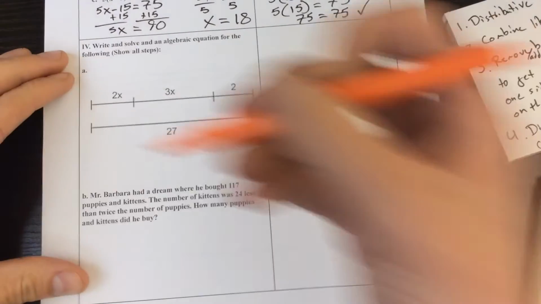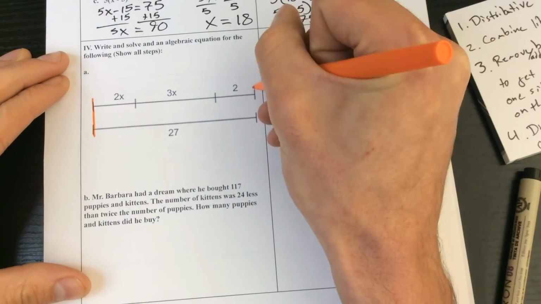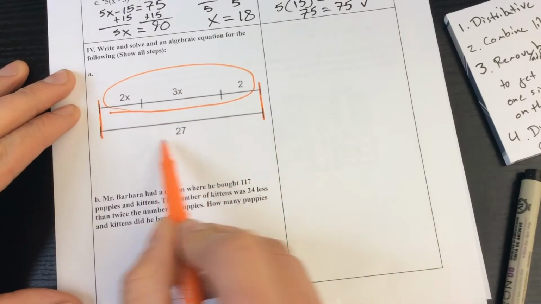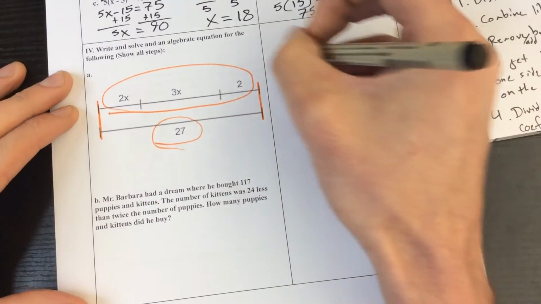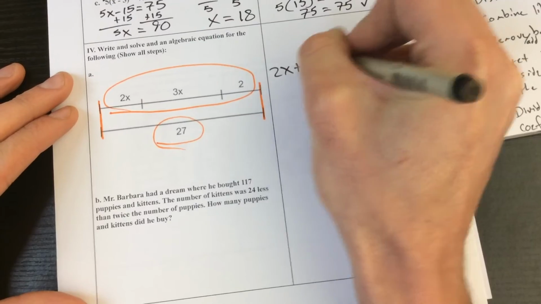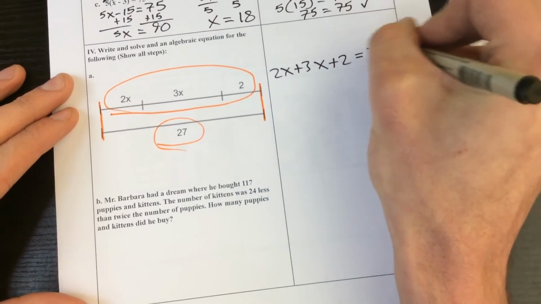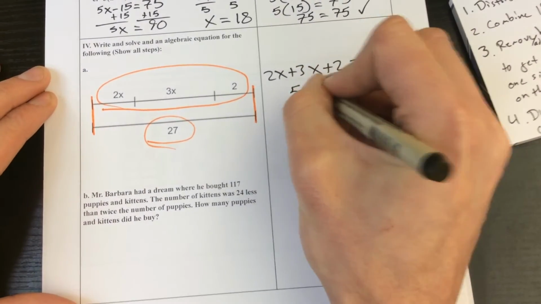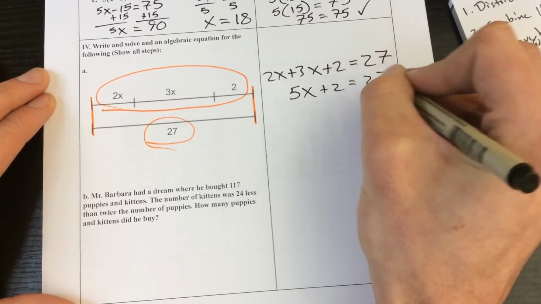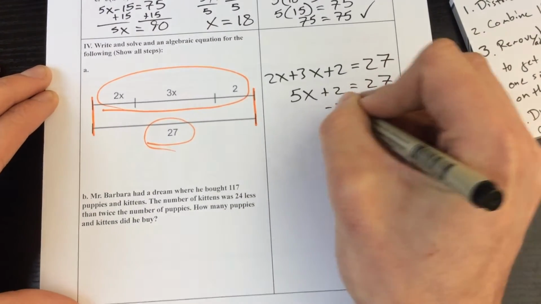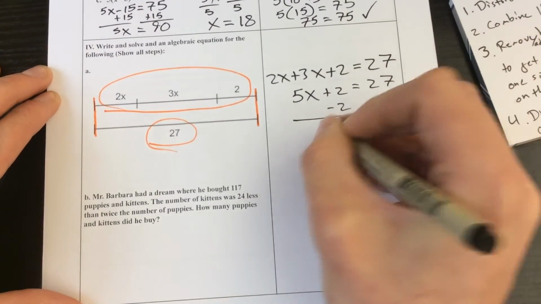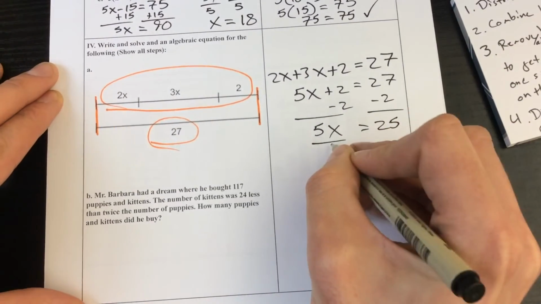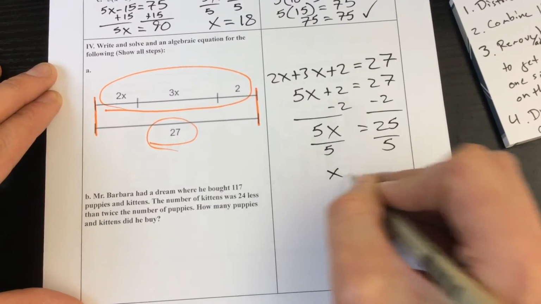What we have here is two sets of lines that are equal to each other because they're lined up. So this is where your equation is going to come from. This top part is equal to this bottom part. So the top line is 2x plus 3x plus 2, and it's equal to 27. 2x plus 3x, 5x. Subtract 2 from both sides, and I get 5x equals 25. Divide both sides by 5, and x equals 5.